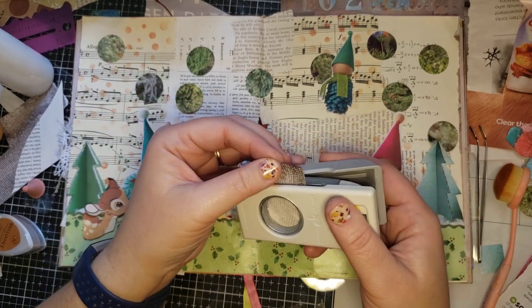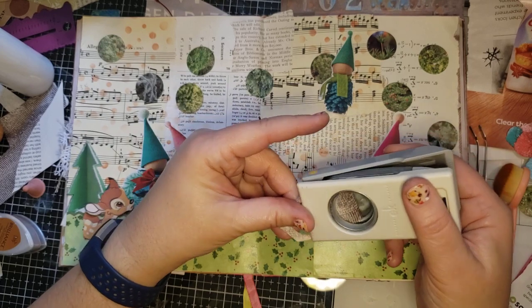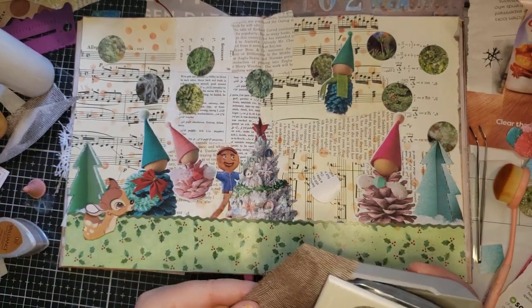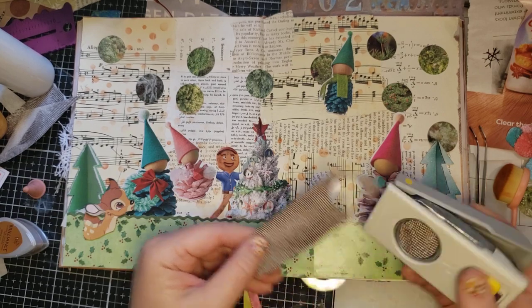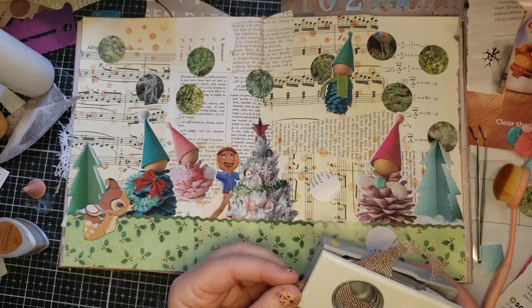This glittery stuff, not loving the shape of it, but I can change the shape of it and get myself some circles. Might be fun.